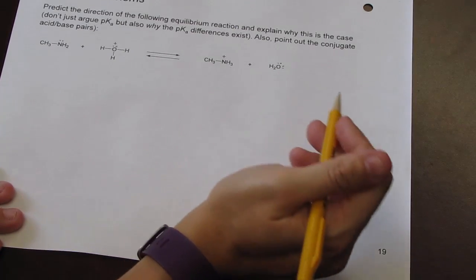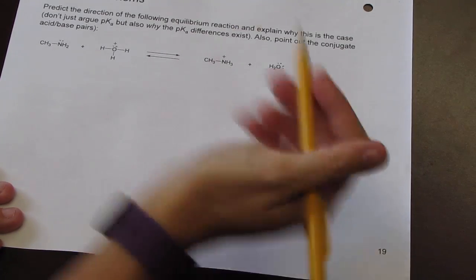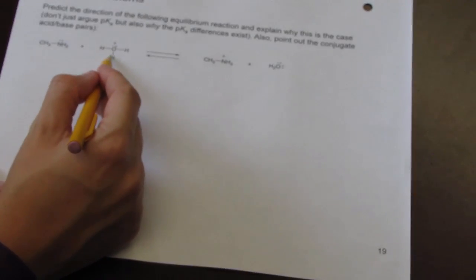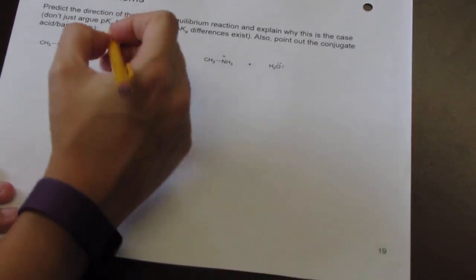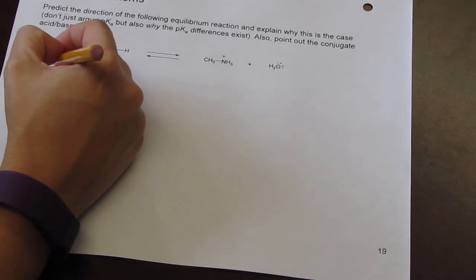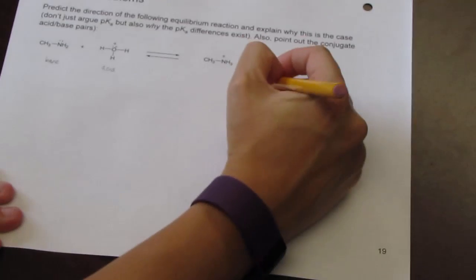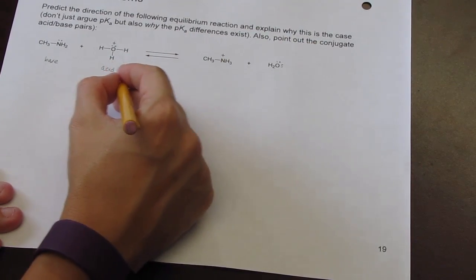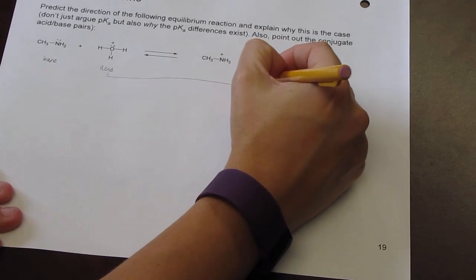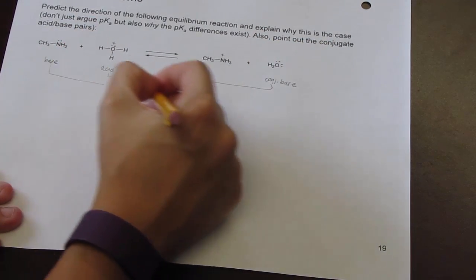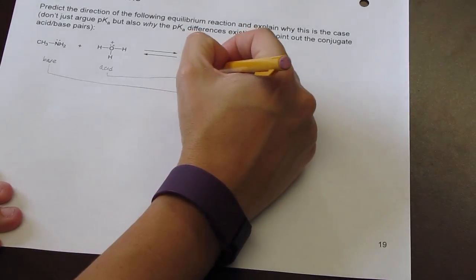So what is acting as the acid? Who is losing the proton? It's the hydronium. It has 3 here and only 2 here. So this is serving as our acid. This must be our base. And then we have the conjugate acid and conjugate base. So if this is the acid, it has a conjugate base. And if this is the base, it has a conjugate acid.